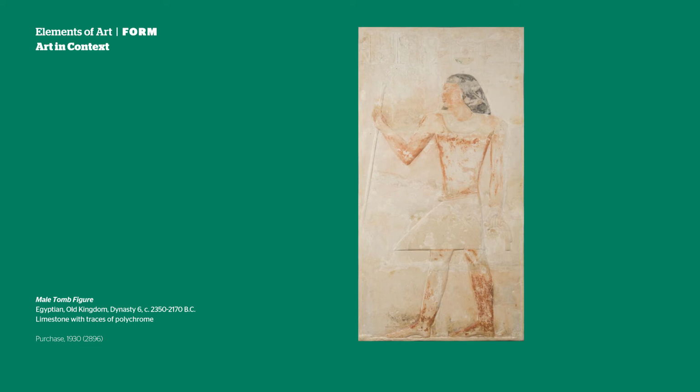Form has developed in painting over the centuries, moving from flat depictions of objects to hyper-realistic portrayals to abstractions. In early Egyptian painting, the human form was flat, depicted from the front with head and feet in profile.